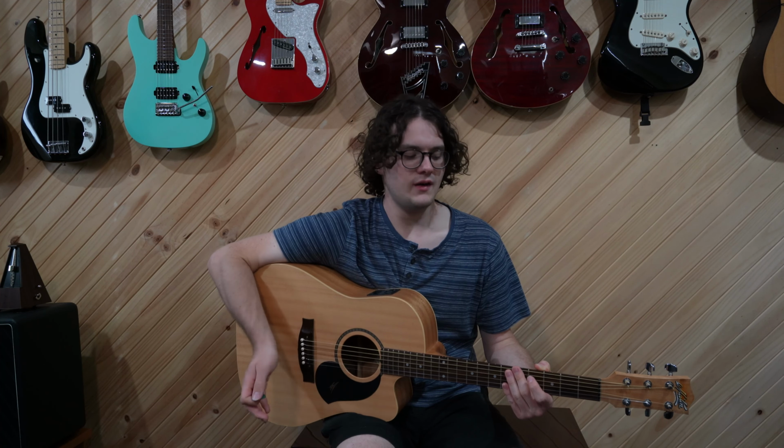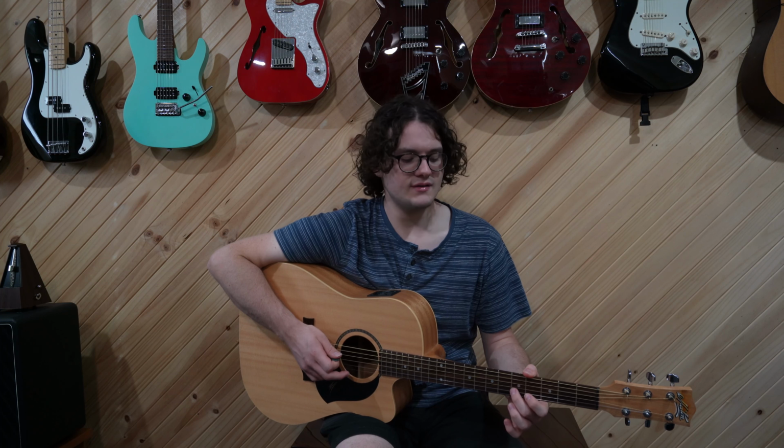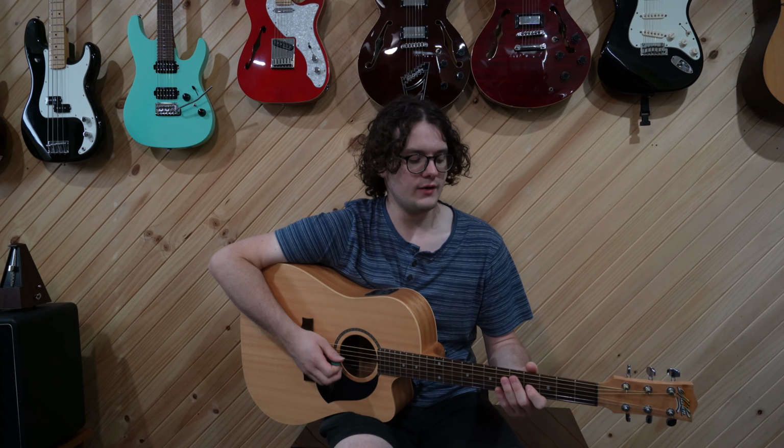The next one, 5th fret of the A string is going to be the same note as the open D. 5th fret D string is going to be the same as the open G. We're just going to skip the G string for a second, go down to the B string. 5th fret B string is the same as open E. The one exception for that is the G string, which you need to play on the 4th fret.